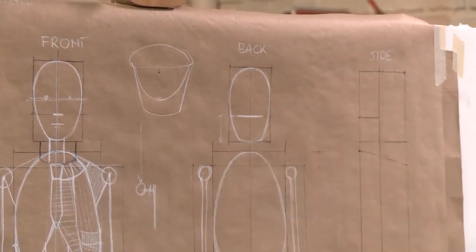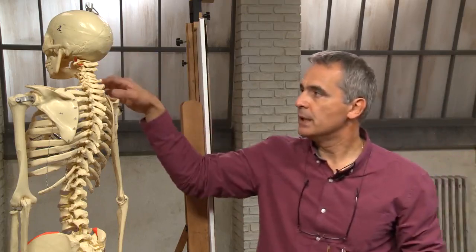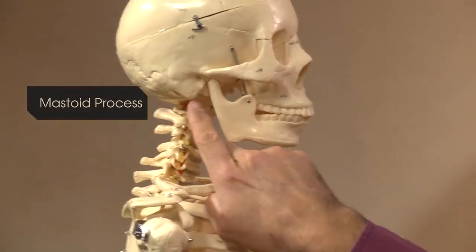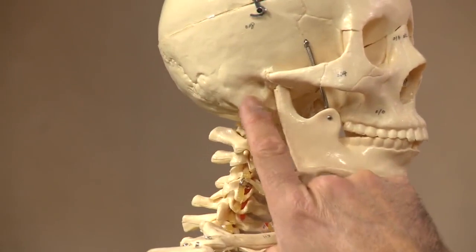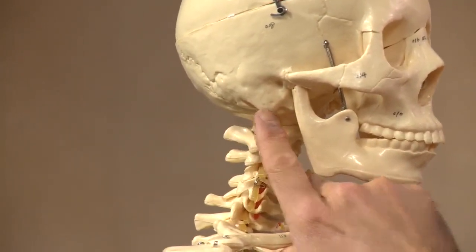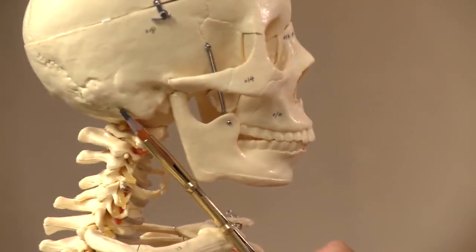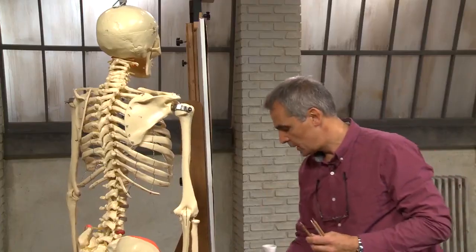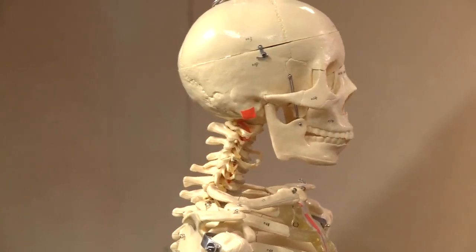I want to now find a very important structure in the head, and it's going to be the mastoid process. This bump in here is the mastoid process. I need to know where it is because, see this hole in here, this is the ear hole, and from this bone in here, I'm going to have a muscle, the sternocleidomastoid, coming down like this. So I want to know where this is. This is an important landmark, okay? So let's put a dot on it, and this is going to be the mastoid process.